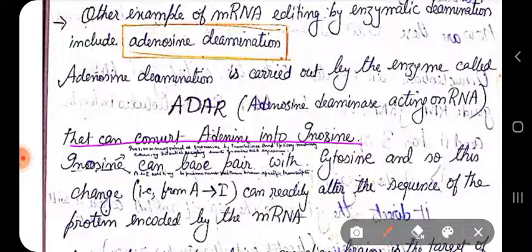This ADAR enzyme actually converts adenine into inosine. Normally this inosine is recognized as guanosine by the translational and by the splicing machinery, and can cause a change in the amino acid sequence also.